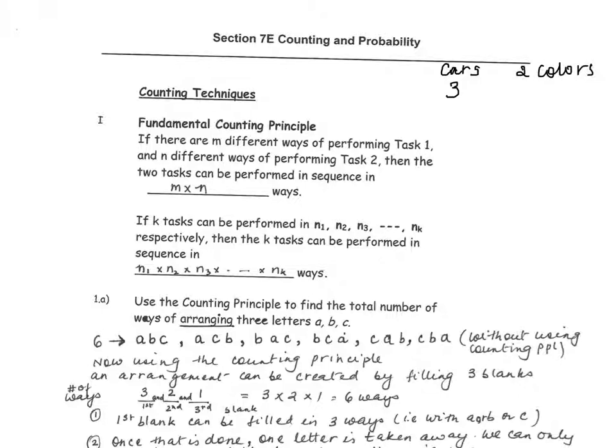So in order to make a selection of a car, we need to choose the type of the car and also the color. Now, how many different choices can we make?